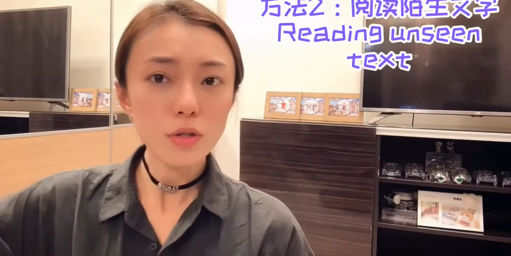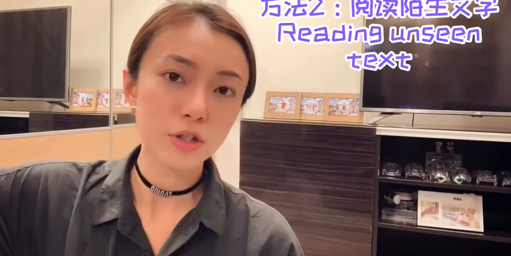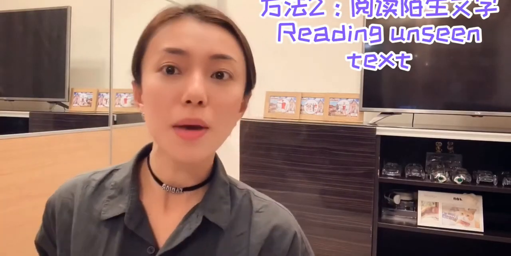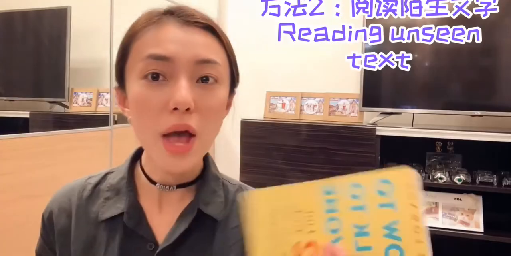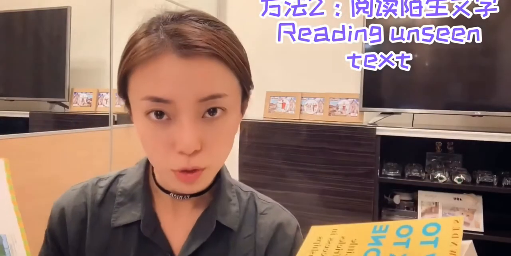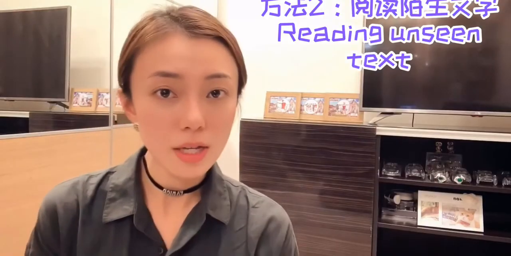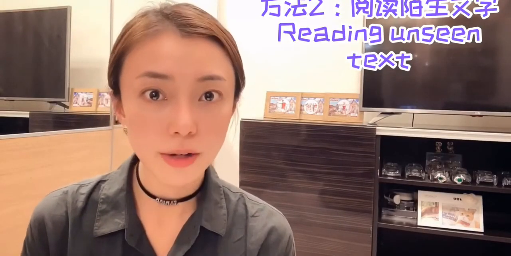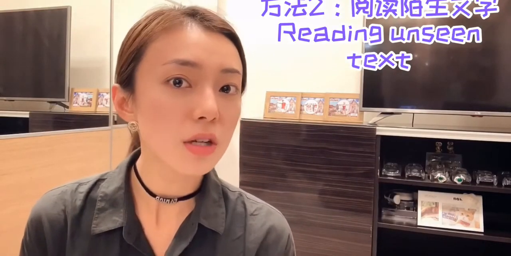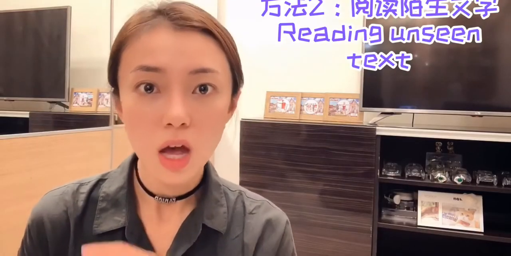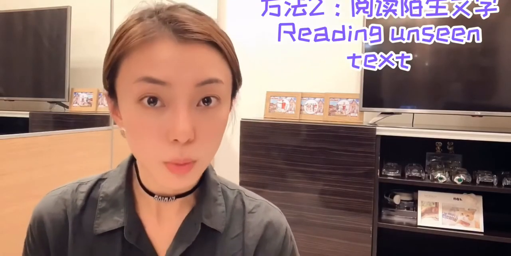The second method has to do with working on the fluency of your spoken English. And this method, I've also suggested it to my students before. And this method is to find a random paragraph from a random book or just from an online article. And then what you do is that you start reading out this paragraph with the intention of having no hesitation or no pauses in between.